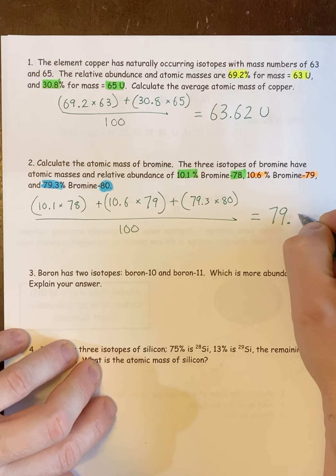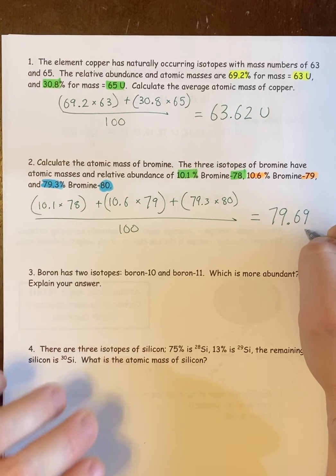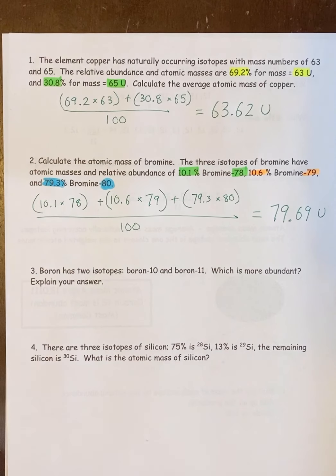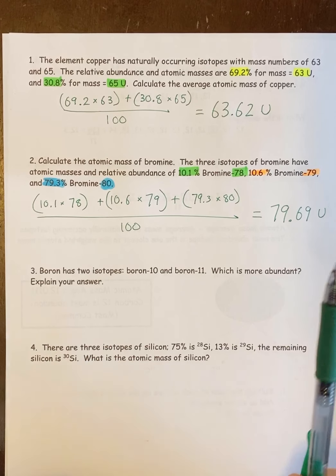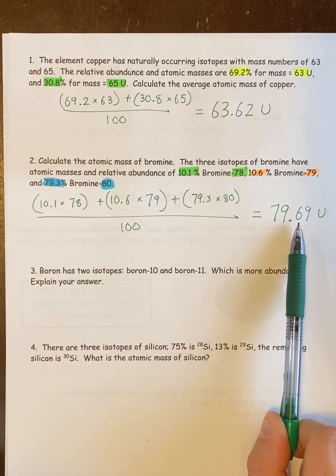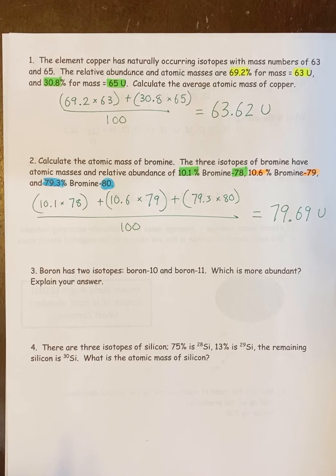79.69. Could be 692, but whatever. So this is the one type of problem where rounding matters, because if you look at this, normally I don't care about rounding. This is the one time I'm going to care about rounding, because whether your answer is right or wrong is literally going to be dependent on typically the first number or the first two numbers after the decimal. So for these, I really don't want these numbers rounded at all, because then I can look at it and see if you really did it right very quickly.